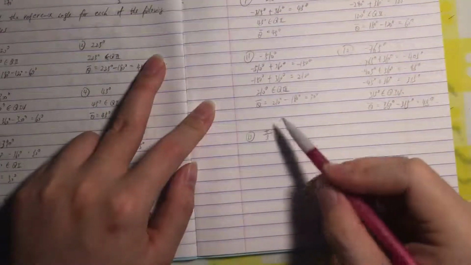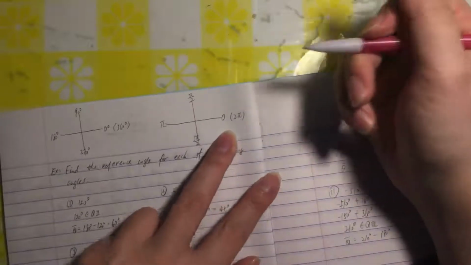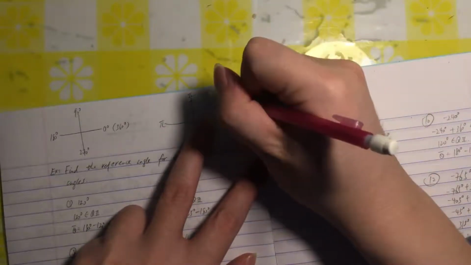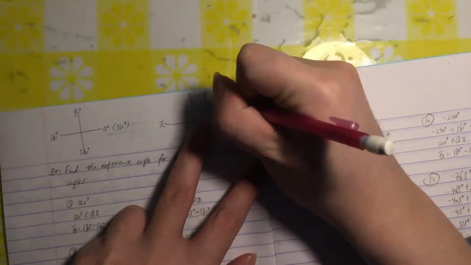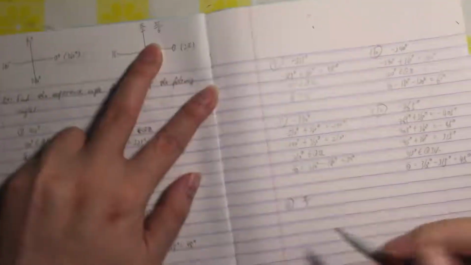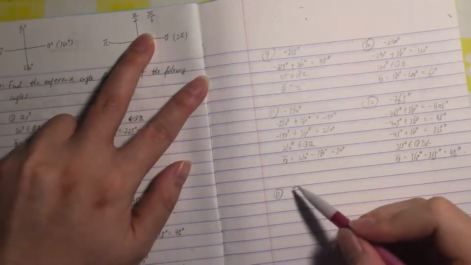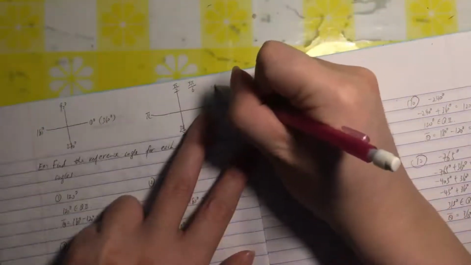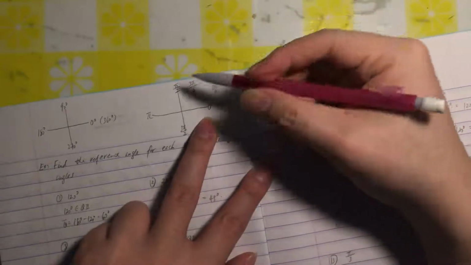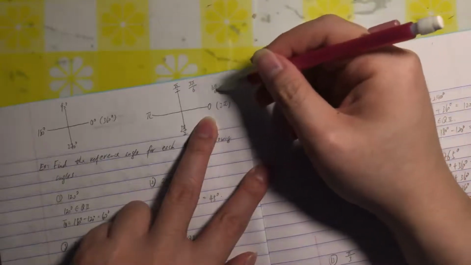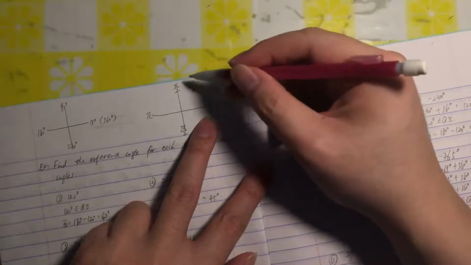What quadrant does pi over 3 lie in? Pi over 2 can be rewritten as 3 pi over 6. And we know that pi over 3 is 2 pi over 6. Here we can see that 2 pi over 6 is between 0 and 3 pi over 6.